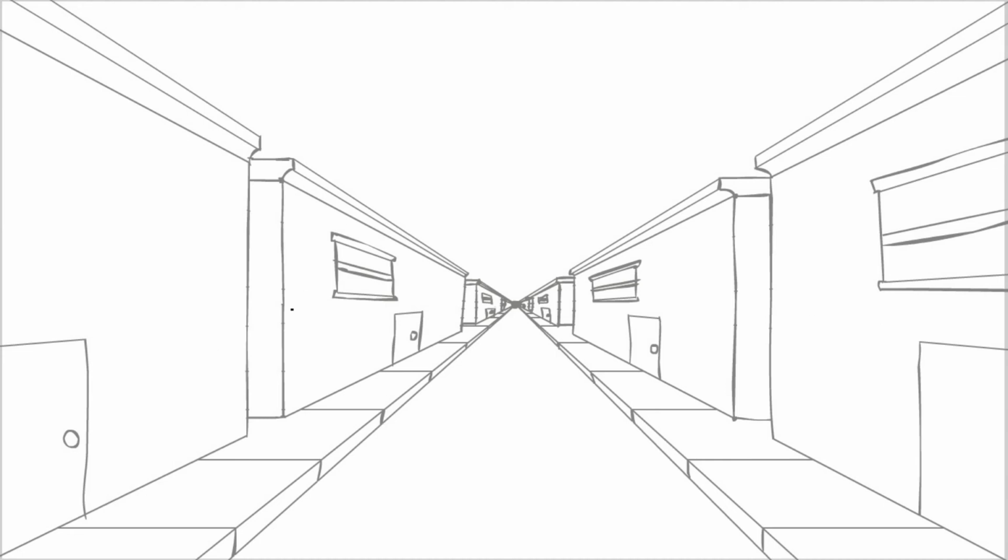So for each house, you want to put more detail in your backgrounds to make it look a little bit more realistic or believable, just to give it a more lively feel. So I'm gonna put some borders at the top of my doors. 1, 2, 3. Notice that I'm still trying to stick to the whole foreshortening rule, where it gives the illusion that everything is coming from that vanishing point. You want to make sure everything looks like it's coming towards us or getting closer to us.